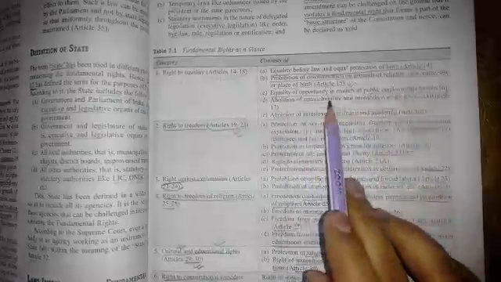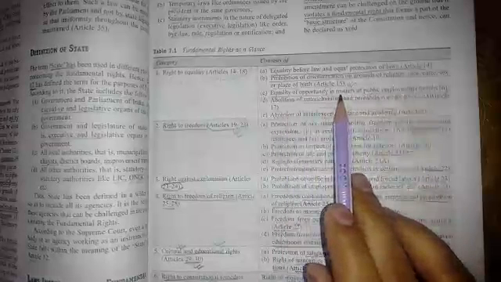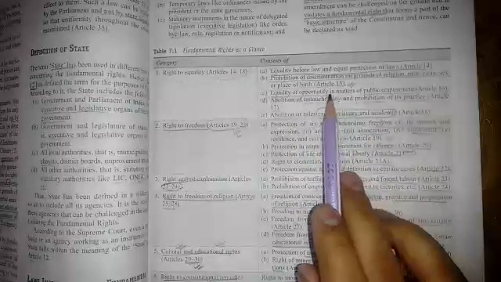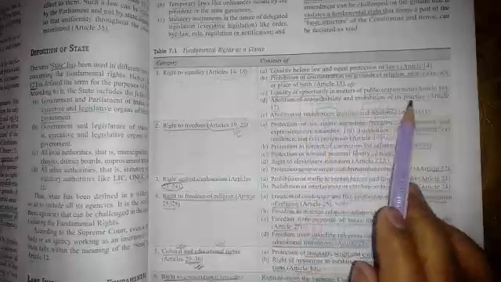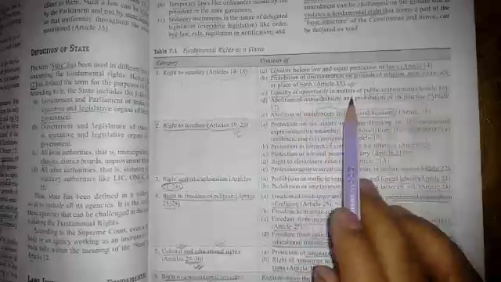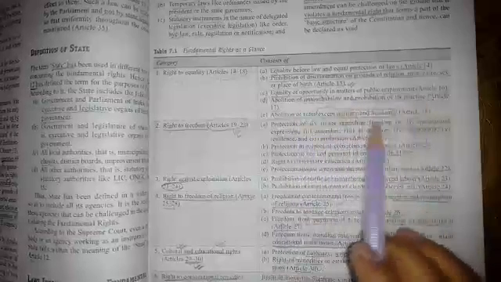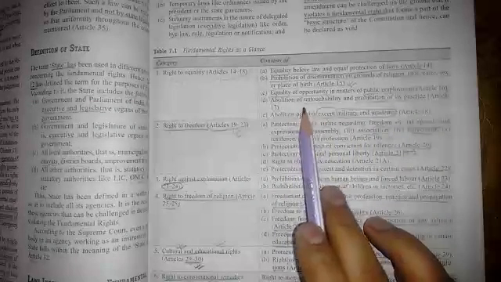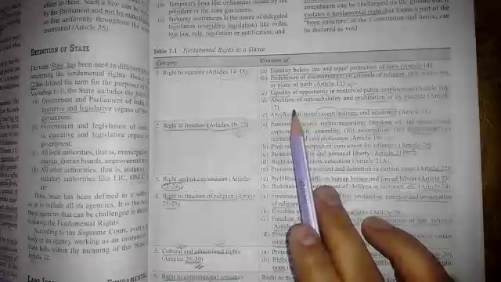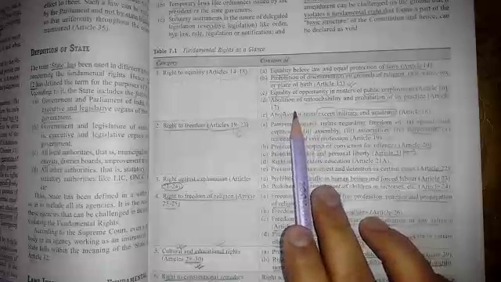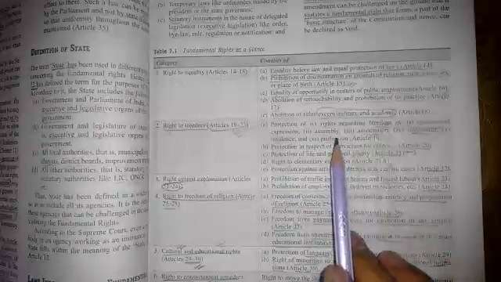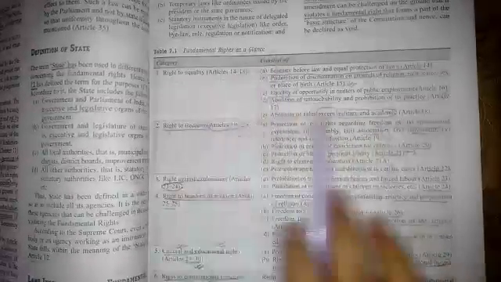Article 17 says untouchability should not be there. Article 17 deals with abolition of untouchability and prohibition of its practice. Article 18 deals with abolition of titles. Titles must be removed; no title should be given except military and academic ones. The right to equality is finished.